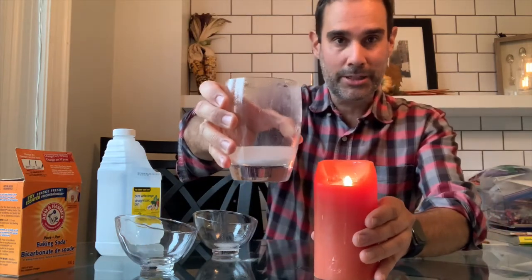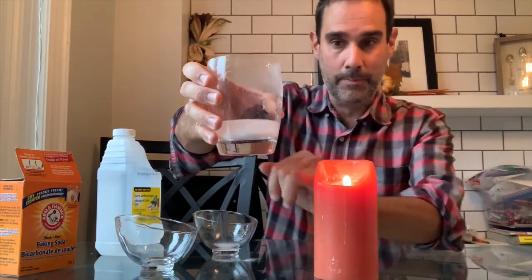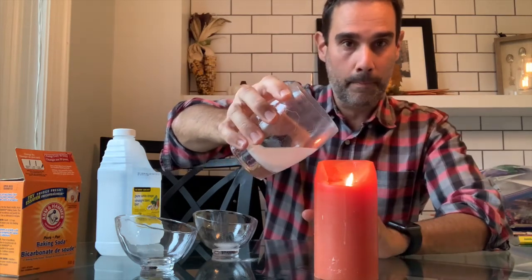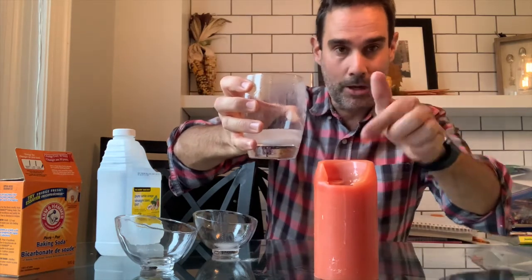So watch what happens now. When I take this carbon dioxide gas and pour it out over the flame, I'm not going to pour any of that liquid out, just the gas. Here we go. The gas came out and smothered the candle.